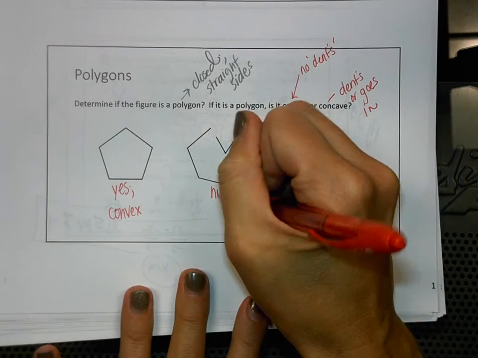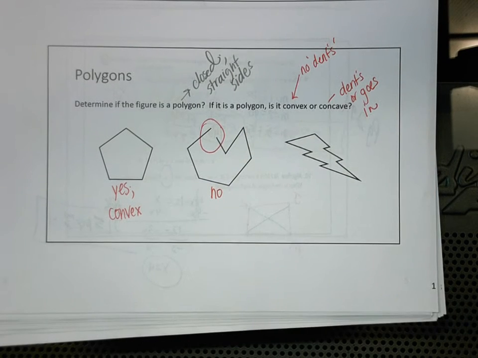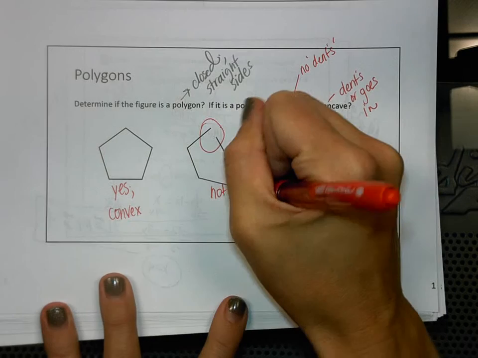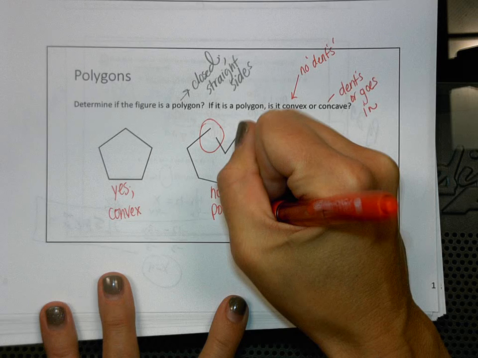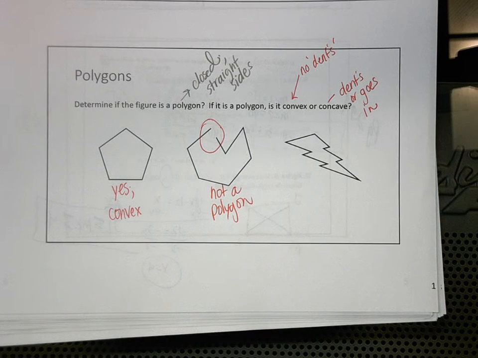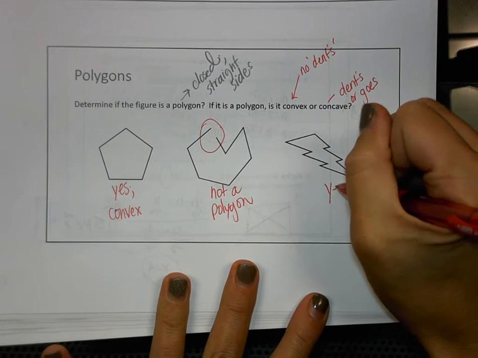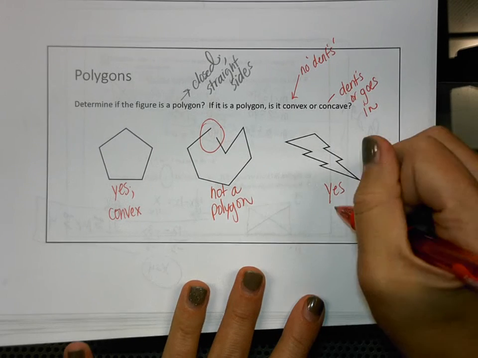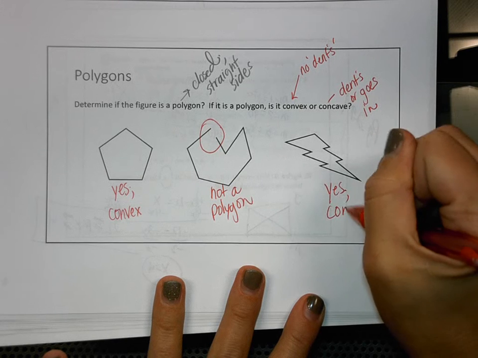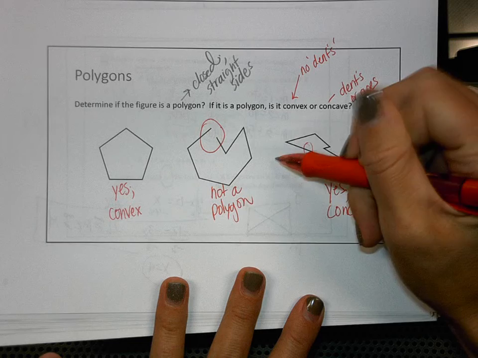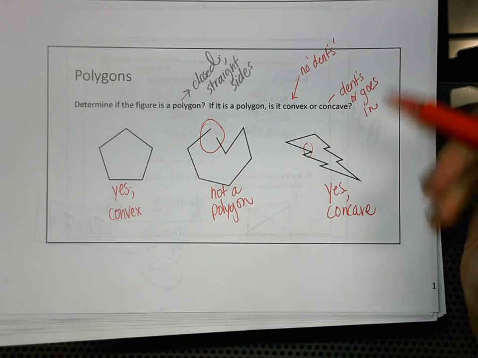Is this going to be a polygon? No, because it's not closed. You can see there's this opening right there. In order for it to be a polygon, everything needs to be connected. Okay? So I'm going to put not a polygon. All right. Then this last one, would we consider this a polygon? Yes. And is this one convex or concave? Very good. And can you see how this one goes in at certain spots? So this is what we're talking about, a dent going inside. It's going into the figure. Okay? All right, moving on.